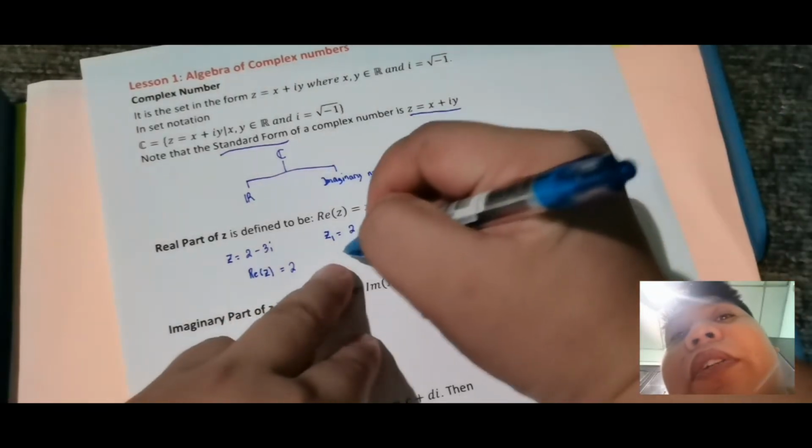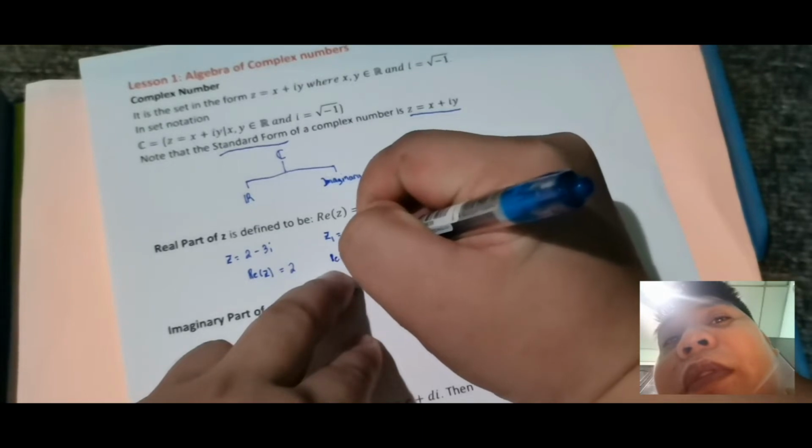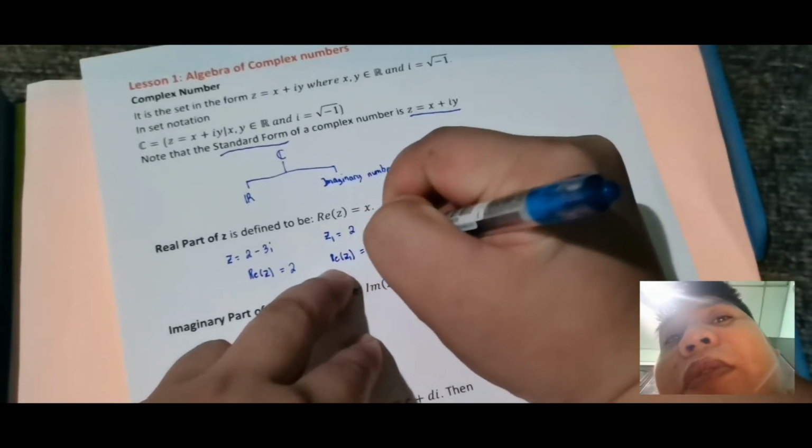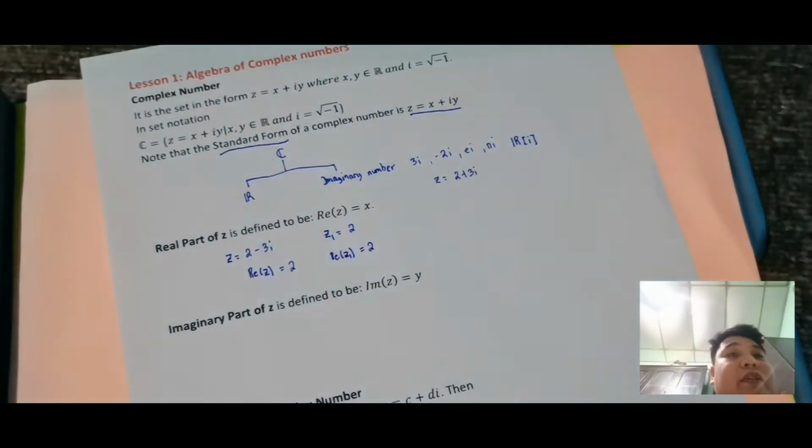So what is its real part? The real part of z sub 1 is equal to 2. Okay, hopefully you understand.